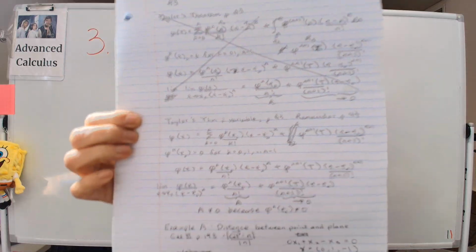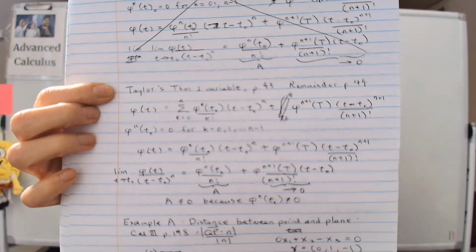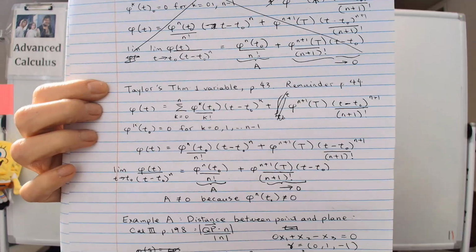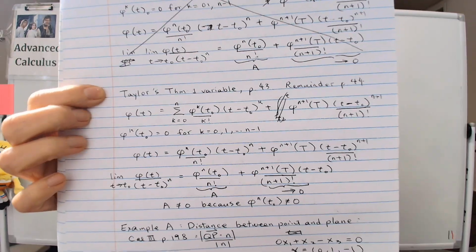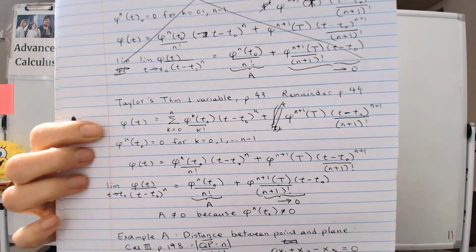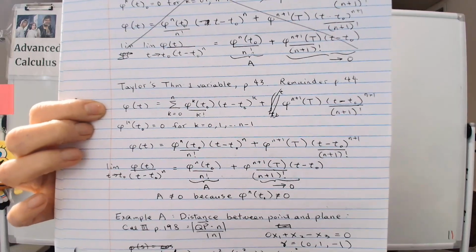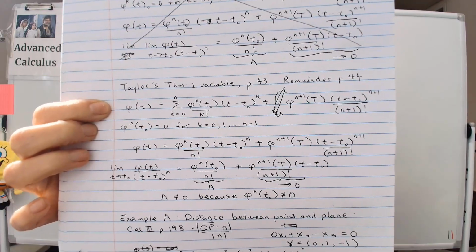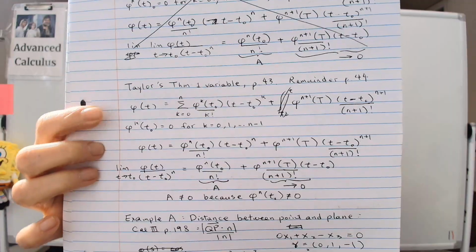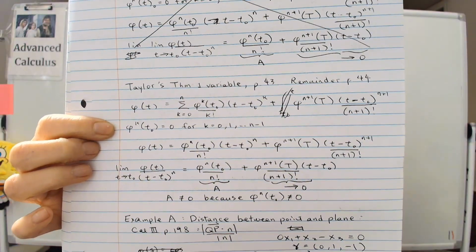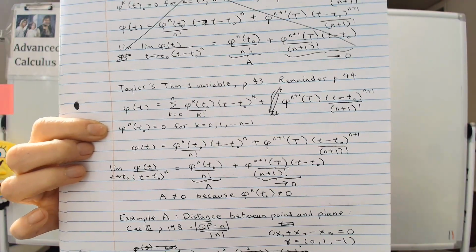Now, here's what I did. Applying Taylor's theorem with just one variable on page 43 and the remainder theorem on the following page, I copied it down right here. It looks familiar, because I'm pretty sure I got it right. Now, assuming that this thing has the order of n, right?